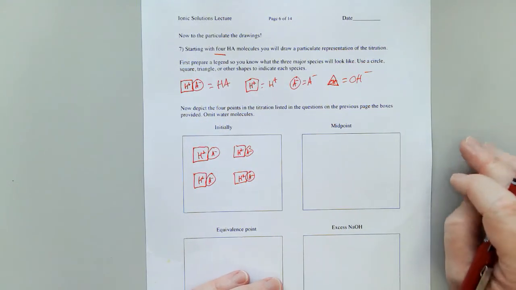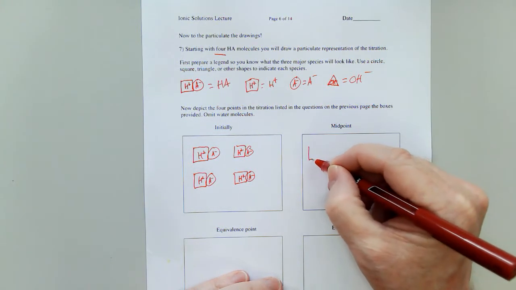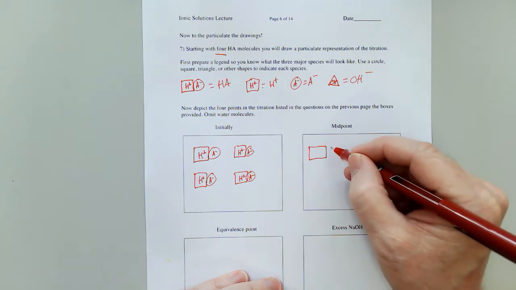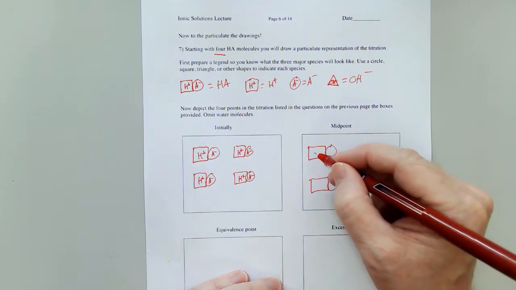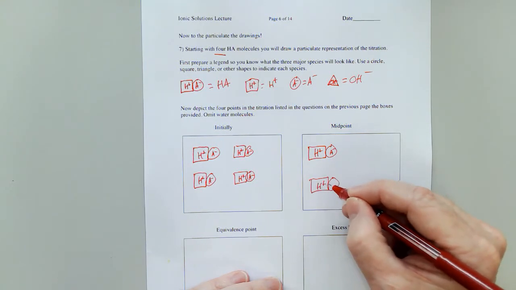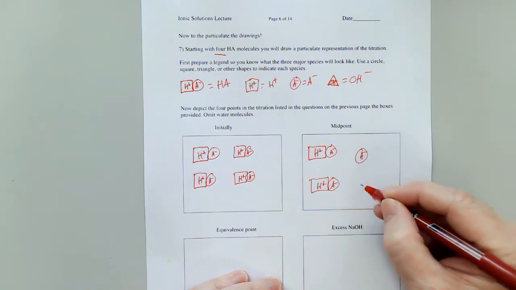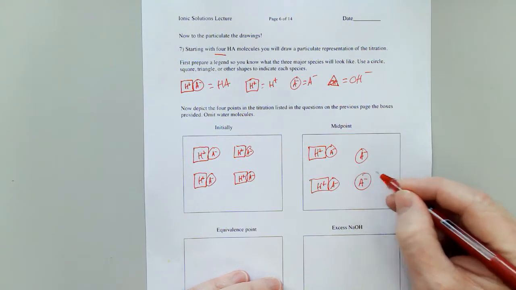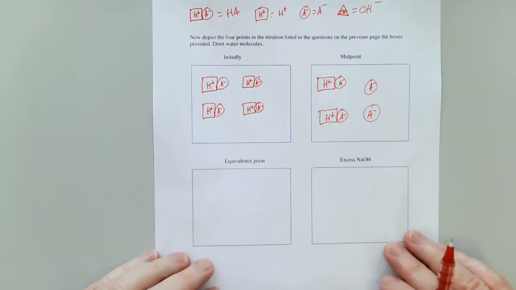So what's the midpoint? The midpoint is when I've consumed half of my original species. So that means I've still got 2 HAs. But I'm also going to have 2 A minus. And I am omitting water at this point. Water would just make this way too complicated and too busy a picture.